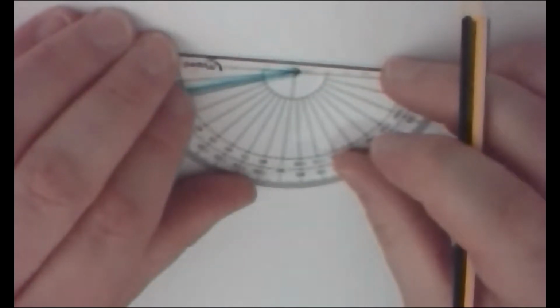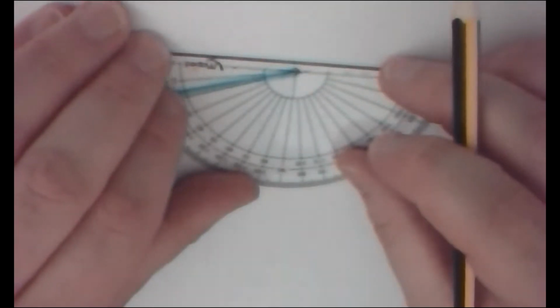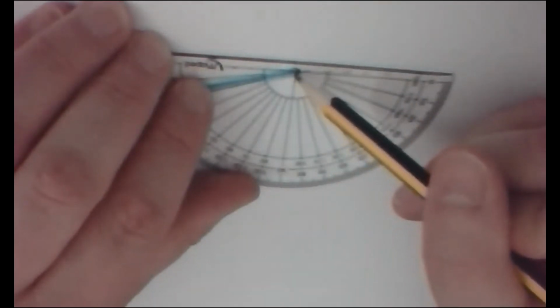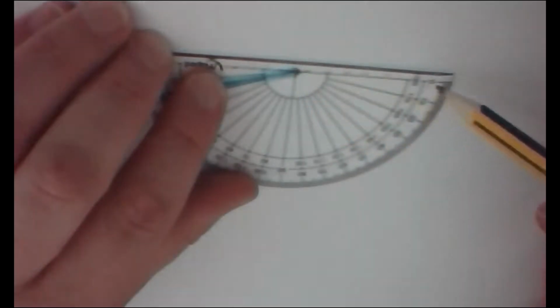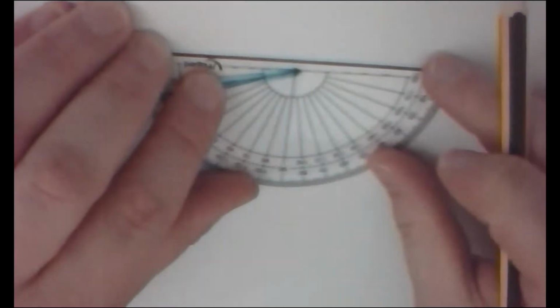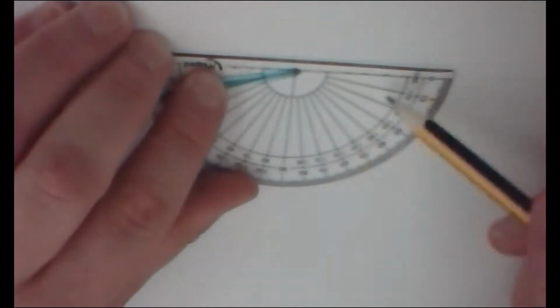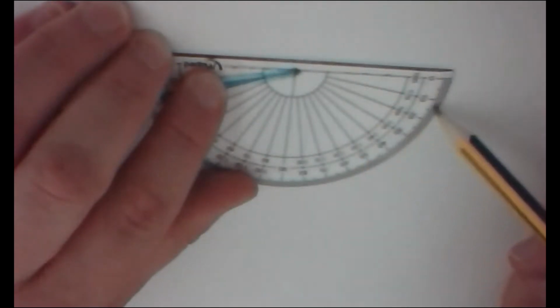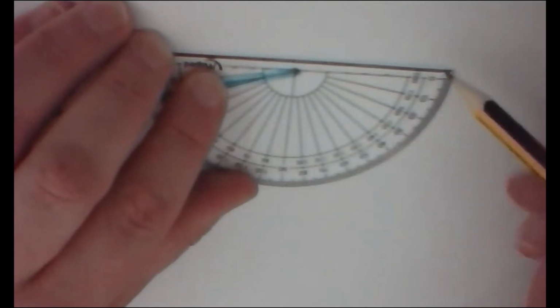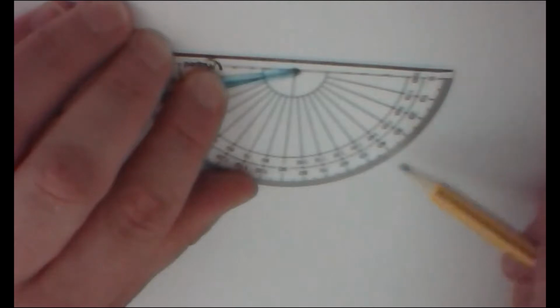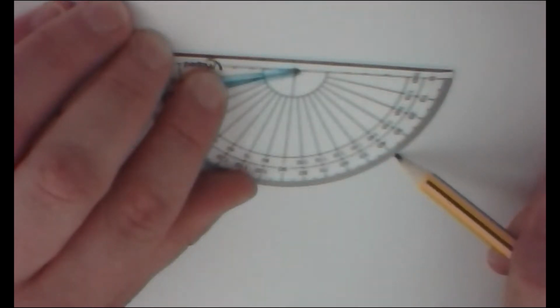I want to line this up, getting the middle of my protractor, this bit, on the end of the vector, and we're acting down and to the right. So I'm counting round from this end, making sure this is lined up with the straight horizontal line. I'm counting round 40 degrees, and you can see my zeros in the outer scale of my protractor here. So I count round from 0, 10, 20, up to 40, and make a little mark there.